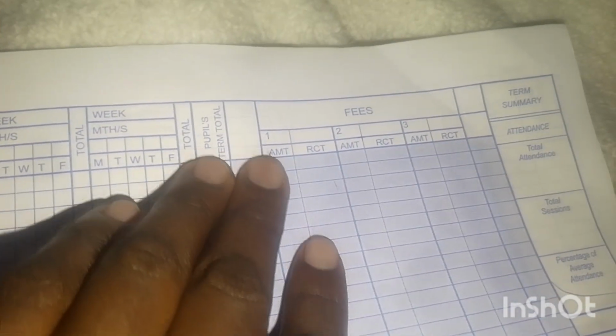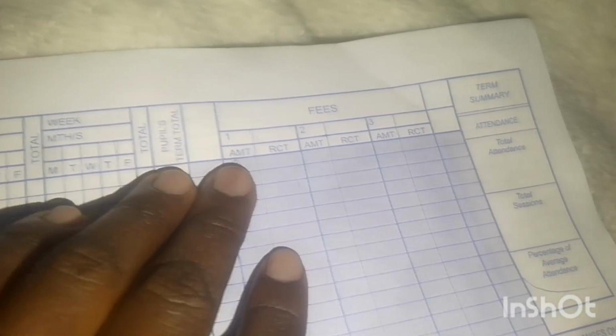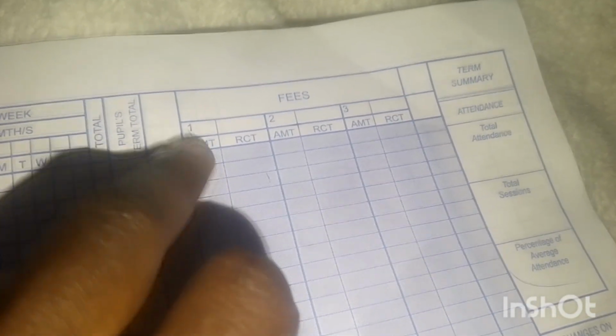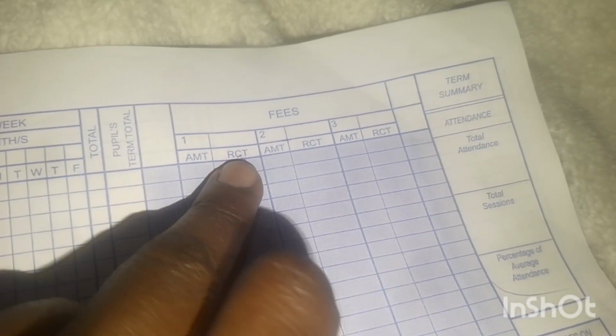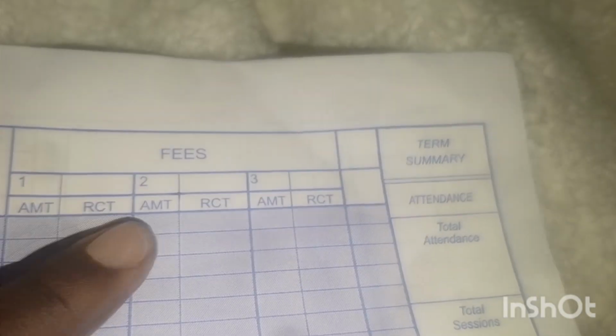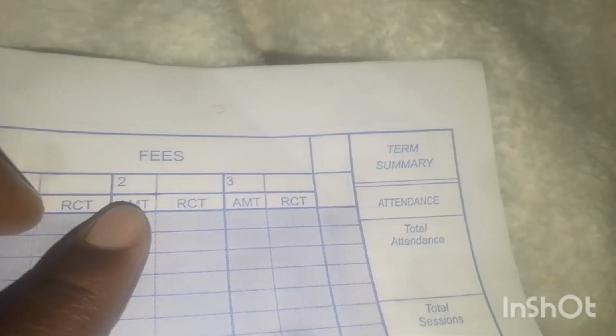Then here you indicate the amount. The beginning, what is the amount that has been paid? It is for the receipt, an amount like that. Then we have a term summary here.